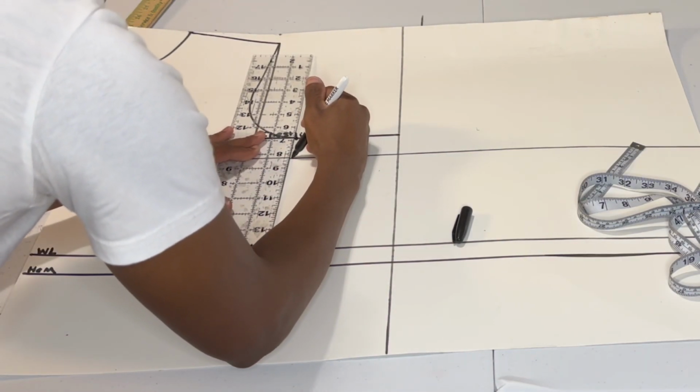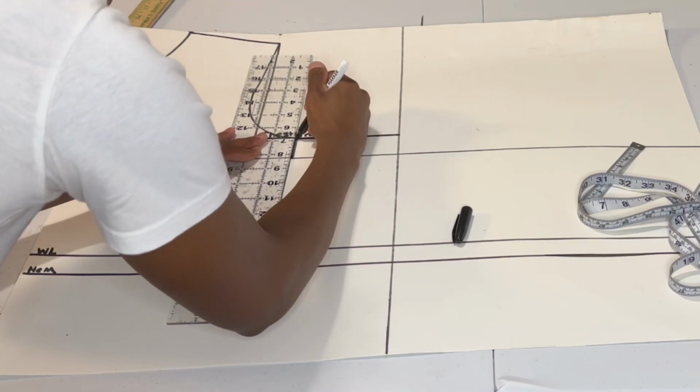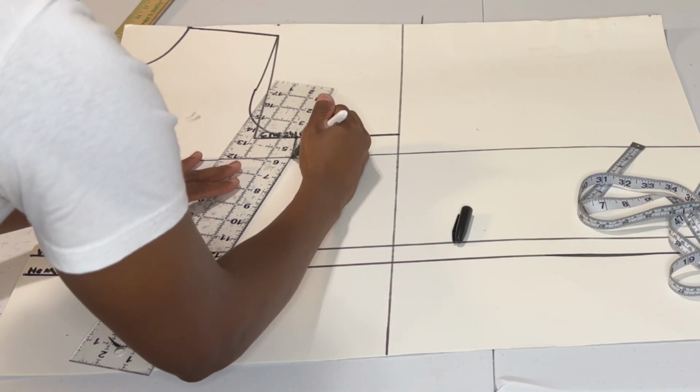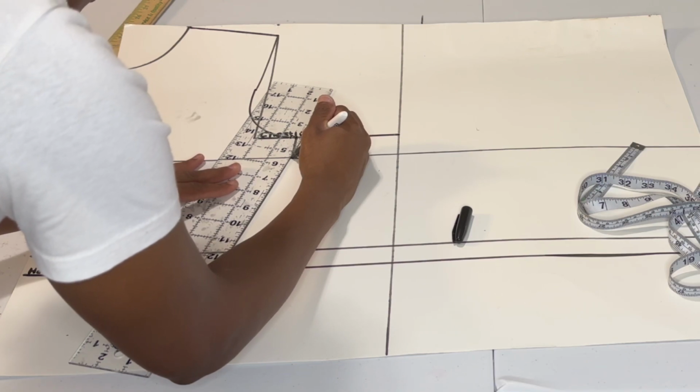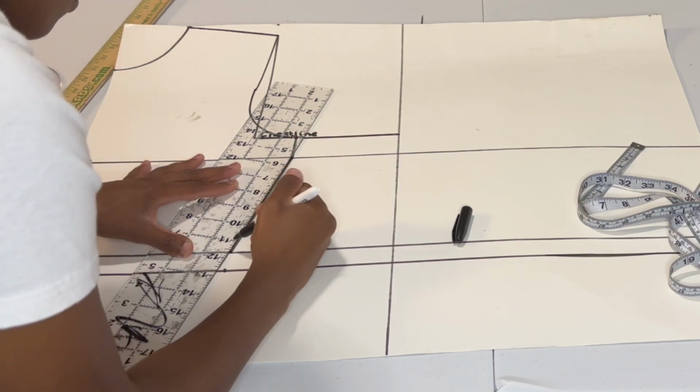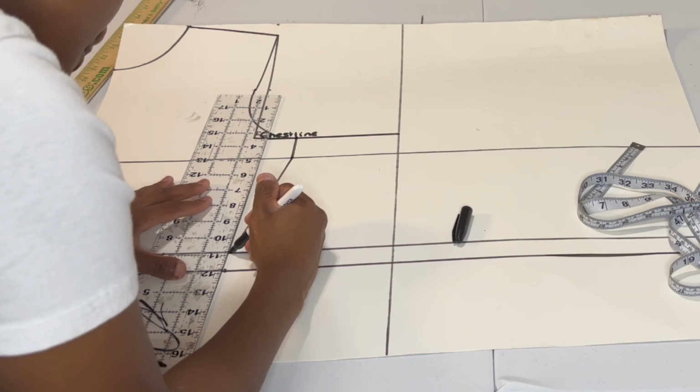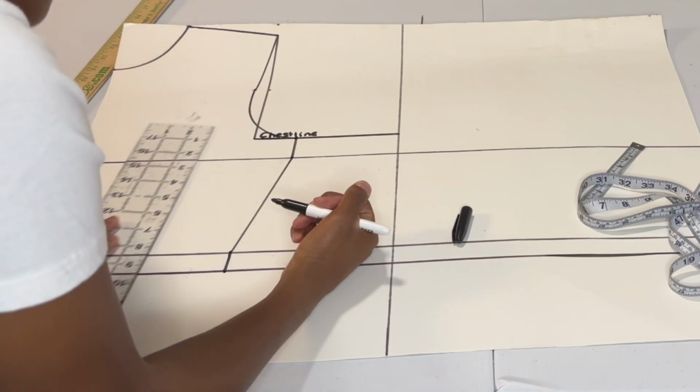Now I'm just connecting all the measurements and I'm making it look more like a bodice pattern. And you can see it's taking a while for me to do this because I don't usually do it with the marker. I'm just doing it with the marker for this tutorial. I usually do it with a pencil so it's easier to erase and it's more accurate.